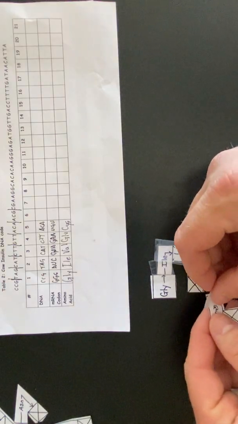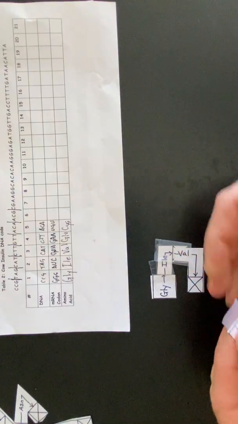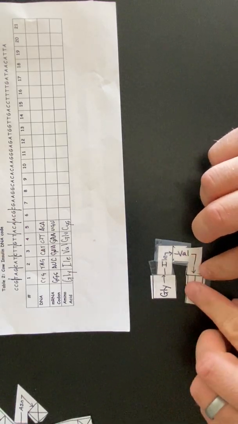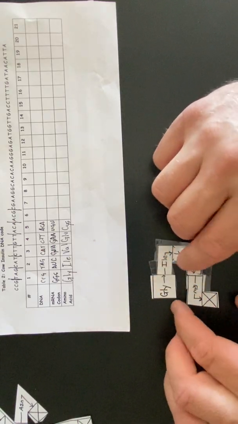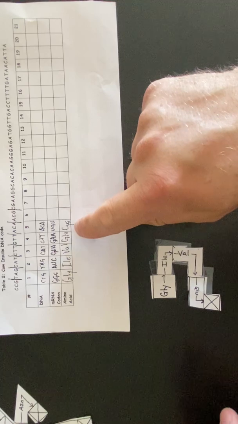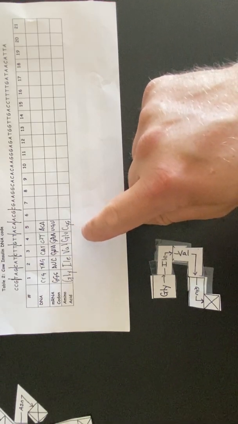So there's our GLU, and that's going to continue the line once again. So see what we got. We have this kind of folding, twisting shape starting to form. And our last one that we did was CYS. And CYS will start us in another direction.